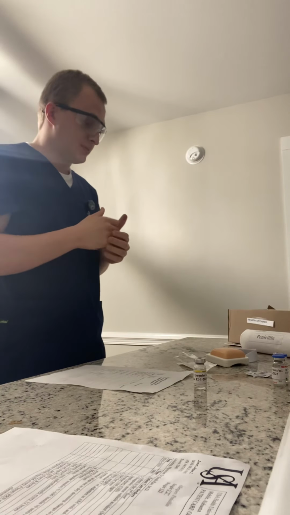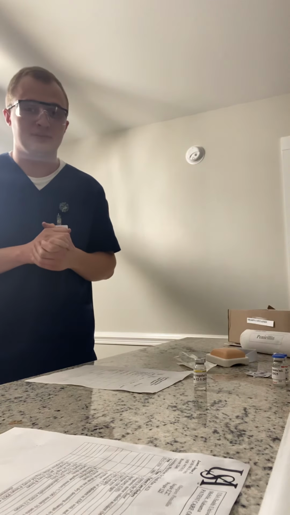And then at this point, I will be performing my sixth right, which is right documentation, and I will document the patient's reaction. I will document the procedure and the patient's tolerance of it. And then later, I would come back once again to check and see if there was any reaction to the medication. And this concludes my administration checkoff.